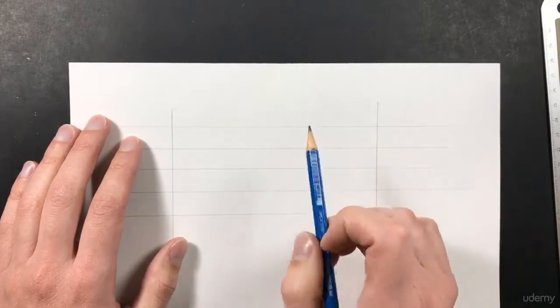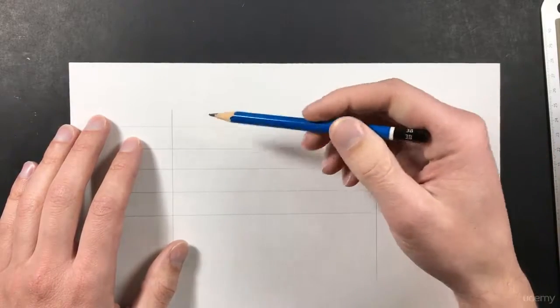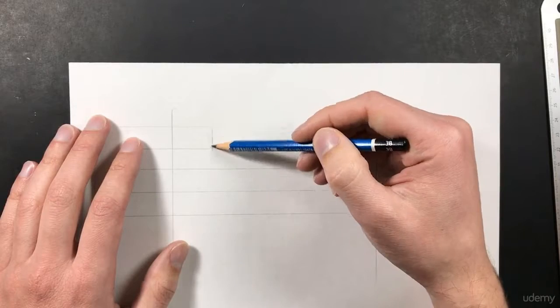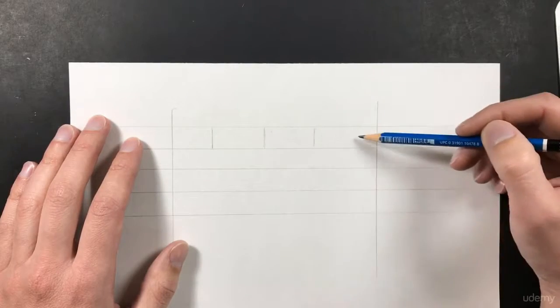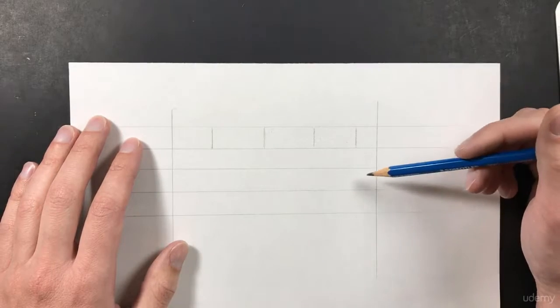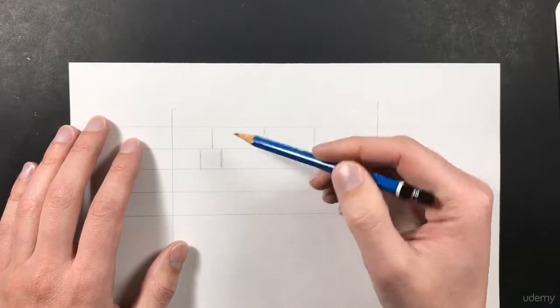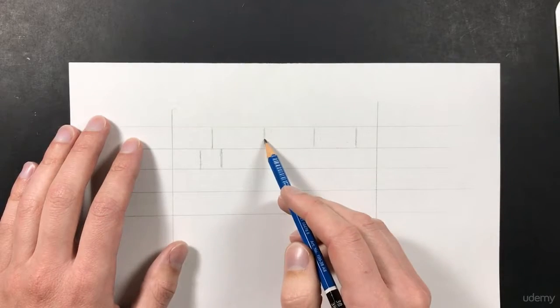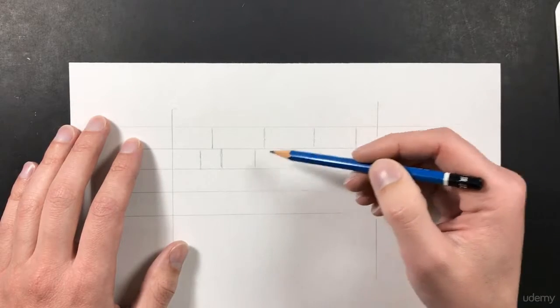So looking at some reference of some brick, the first thing I notice is that it's broken up into individual bricks. So I need to start adding those lines in, like so, so I know where each individual brick is. The next thing I'm noticing is that some bricks are really random. There's some square bricks like so, and I also notice that none of the lines ever line up with another line. So they're always broken up like so.